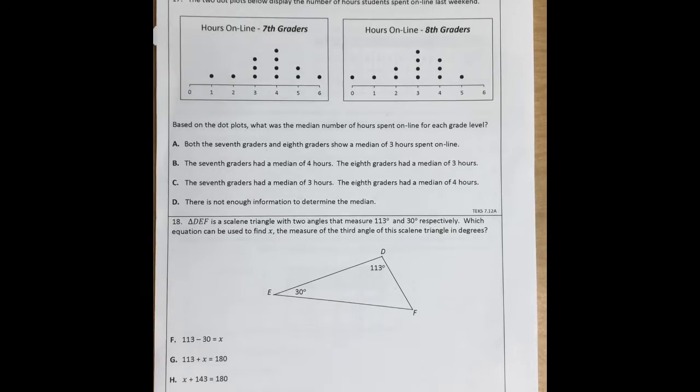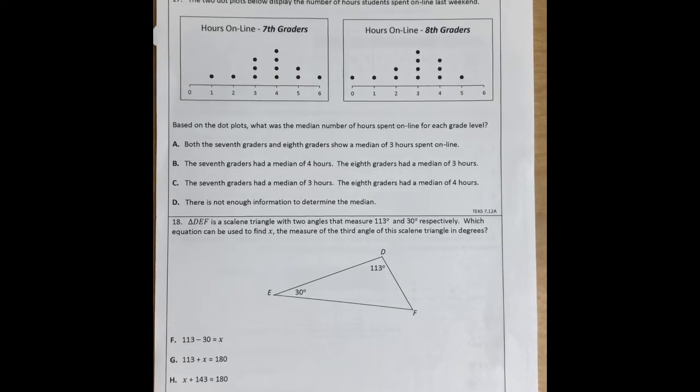Okay, I am going to start off by saying I feel like these are inaccurate at this point because I feel like y'all spend a whole lot more time online than what it shows, but whatever.